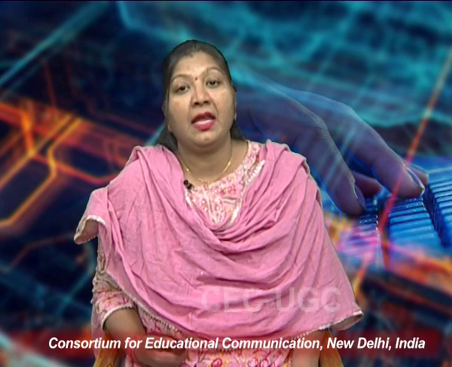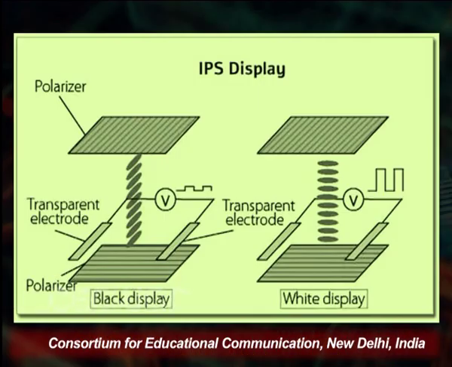Such as professionals, and in this case the display panel will be of the larger size, such as professional applications dealing with graphics, monitors for gaming, and higher level business uses. They use the IPS display. You can see on the screen, this is the IPS display. Again, there is the polarizer, and in between that there is a liquid crystal. You see the transparent electrode, and this is for the black and this is for the white.